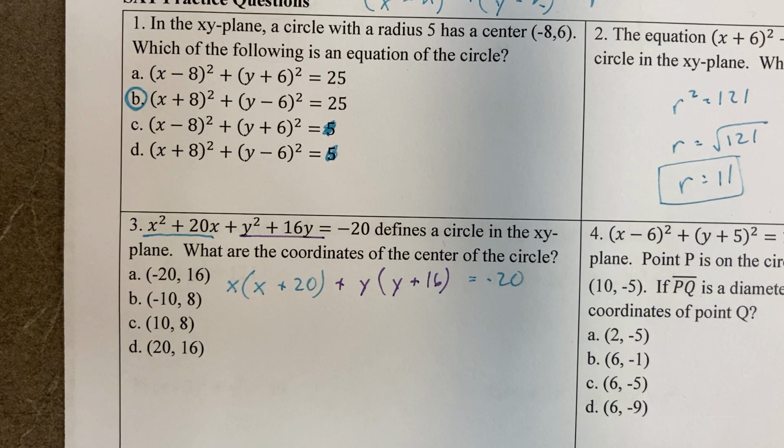I went cross-eyed. I'm not sure that's the way you're supposed to do this question. What am I missing?